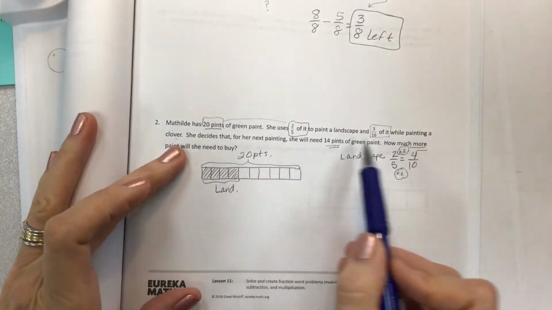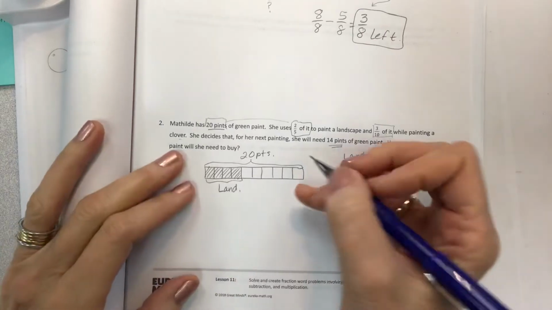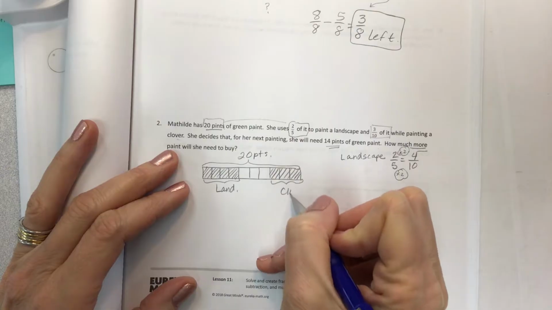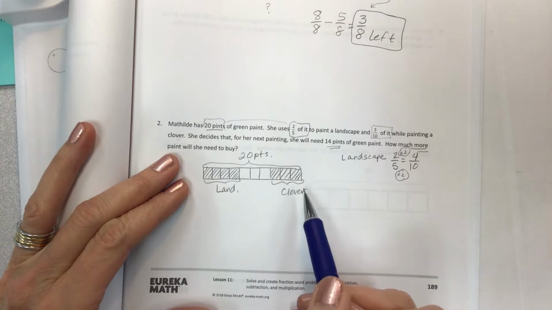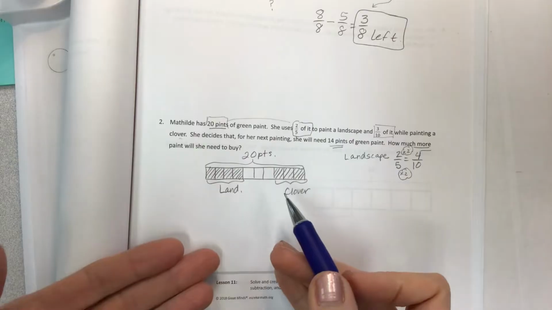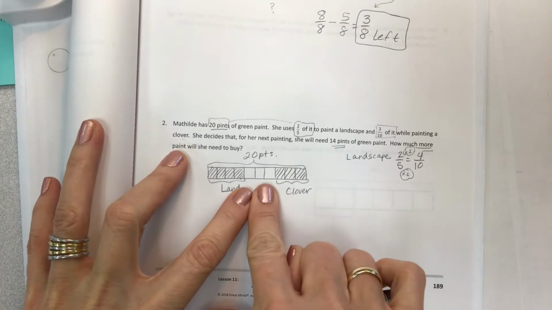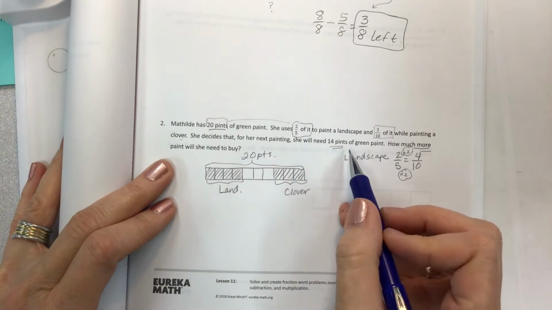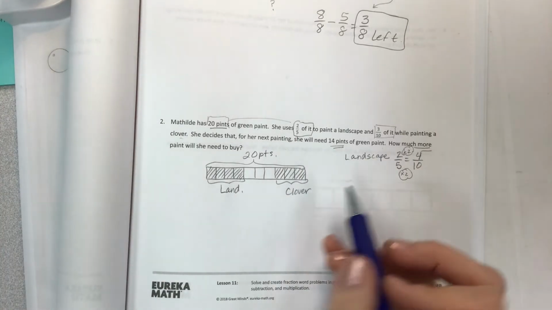Now for the next part, we've got our 3/10 for the clover. I'm going to, again, do the other shading on the right-hand side. Because we already had the tenths, we don't have to convert that. It's just 3 out of 10. So I see I've got some paint left, and I have 3, which is the same right here. 3/10 left, but now we're talking about pints. So she needs 14 pints of green paint. So what do I do with this?